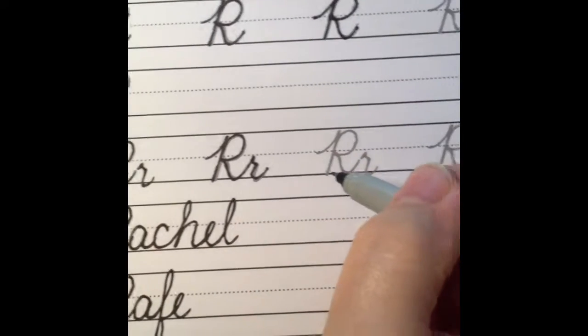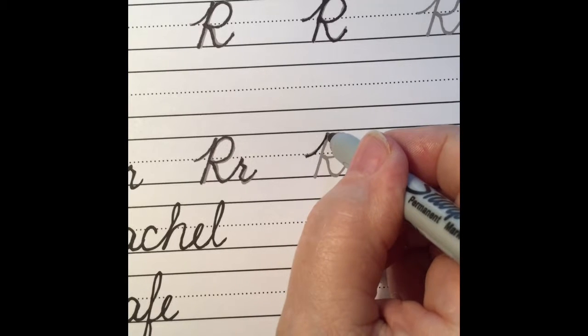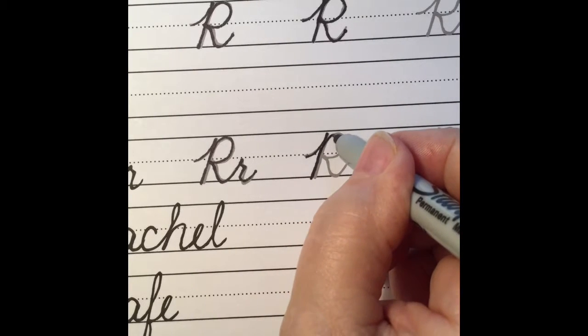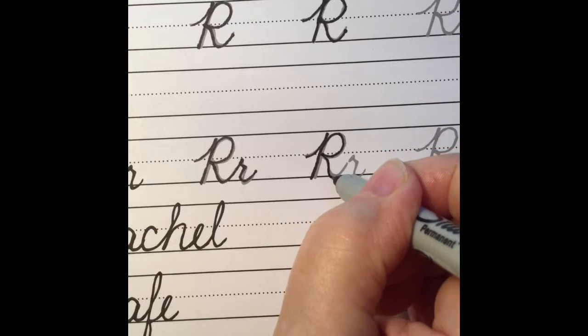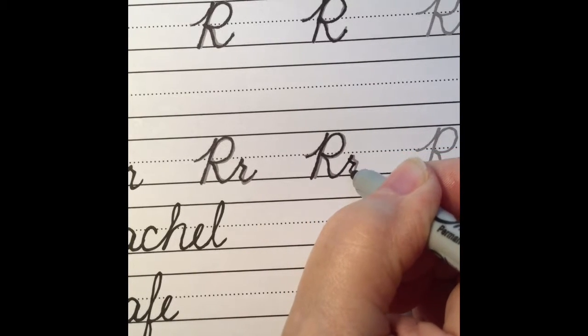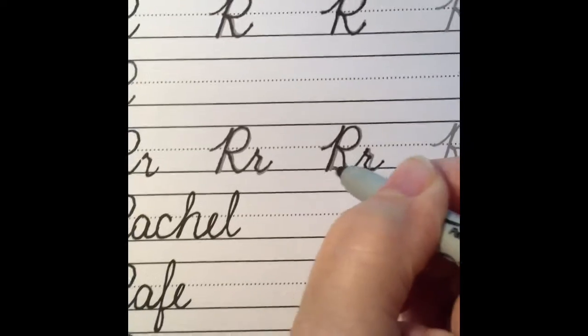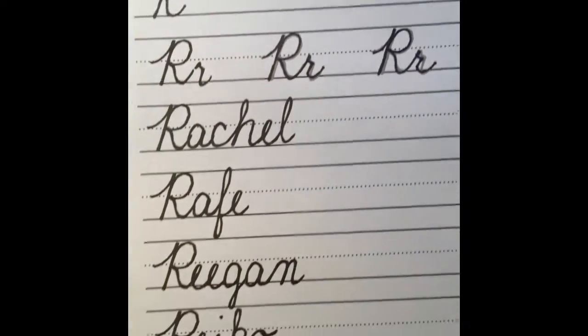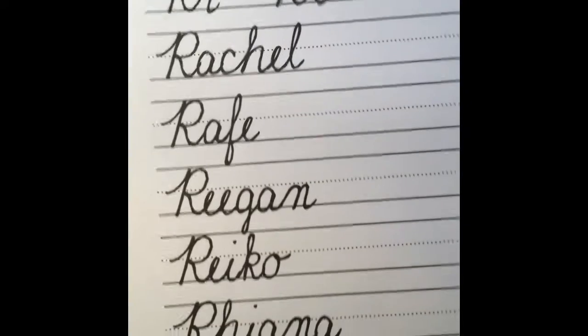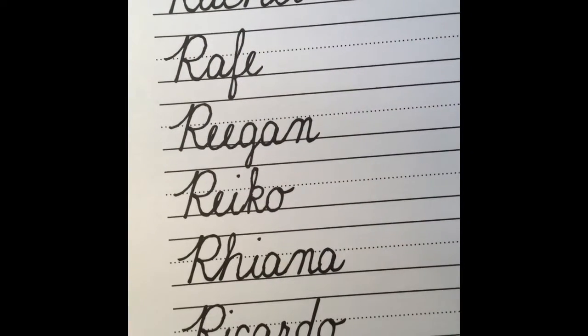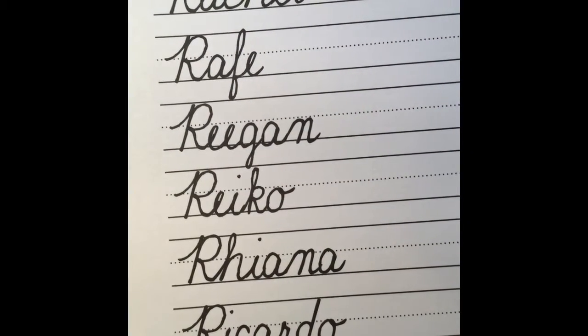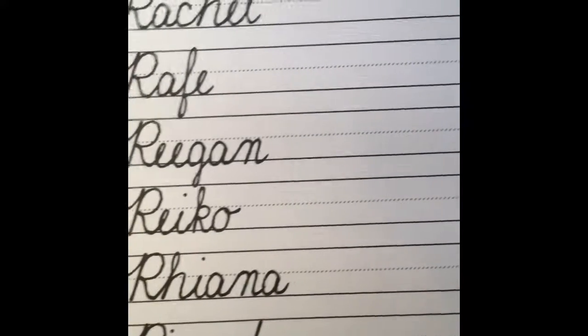We have a R connected to an R, and we can see how different those two letters look in cursive. We have lots of R names. We have Rachel, Rafe, Regan, Rico, Rihanna, Ricardo. If your name starts with an R, feel free to cross off one of those words and write your own name in place of it. Trace and write all of those names to get a good feel for the capital R.